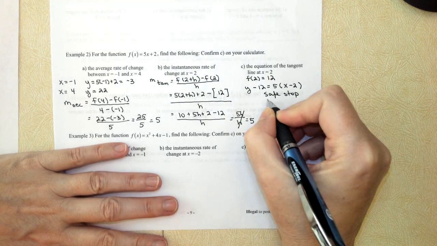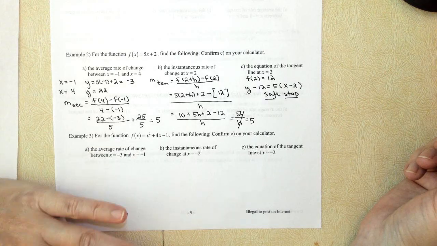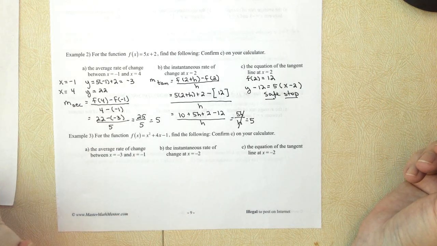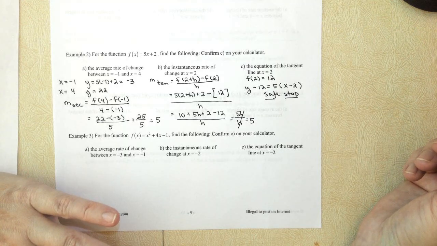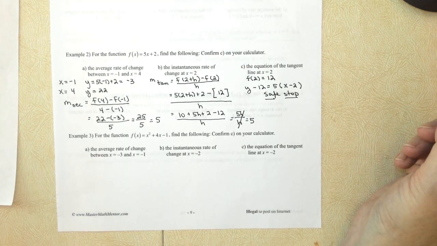If we make an algebra mistake on the AP test, they will take away points. They will not give us a point. So we want to not do as much work as possible sometimes, okay? Sometimes it's good to just stop right there.